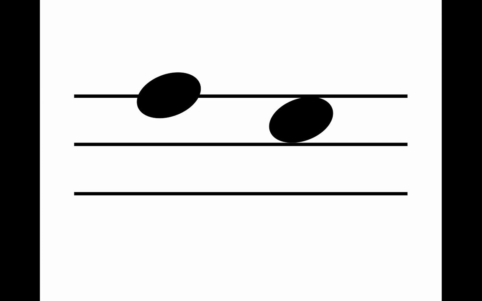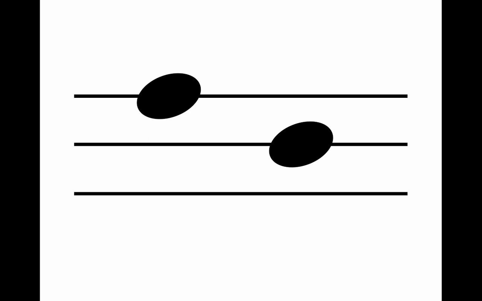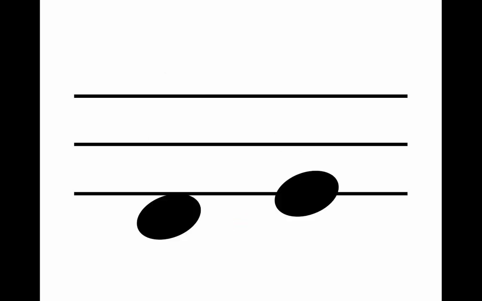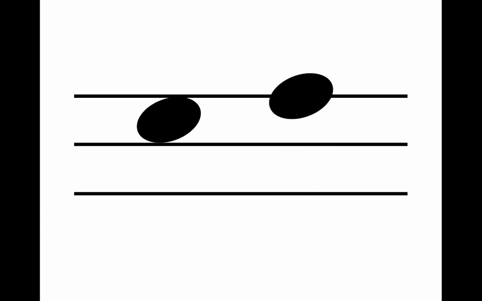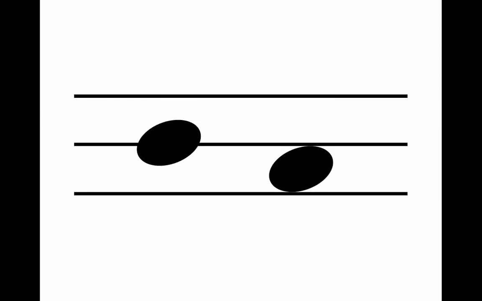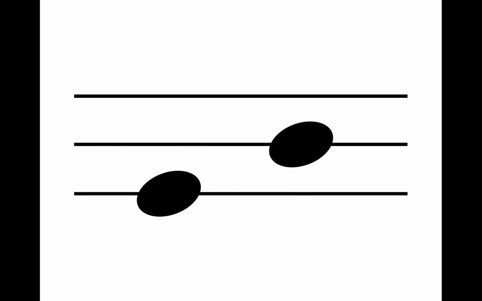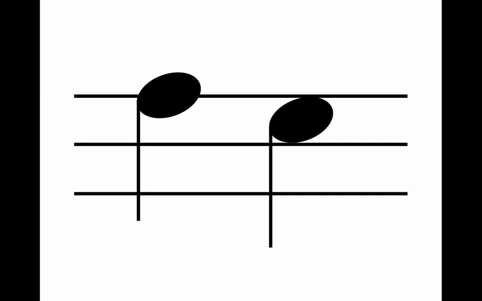Line to a space. A second. This is a third. This is a second. This is a third. And a second. And a second. And a third.